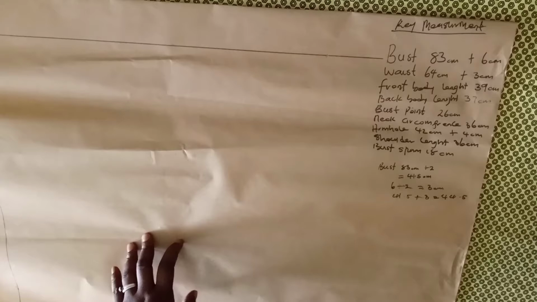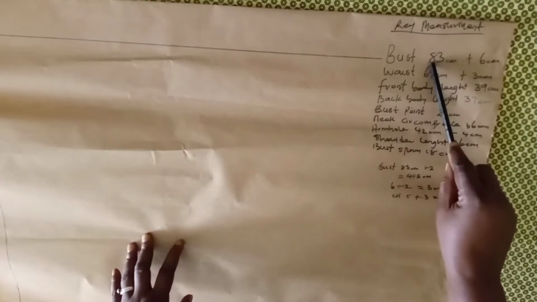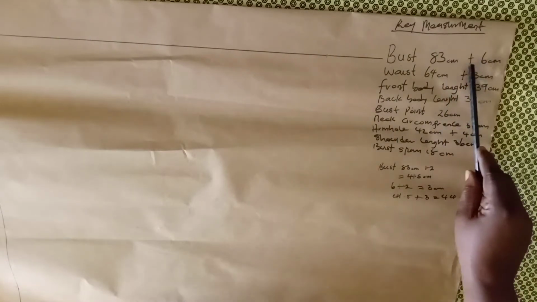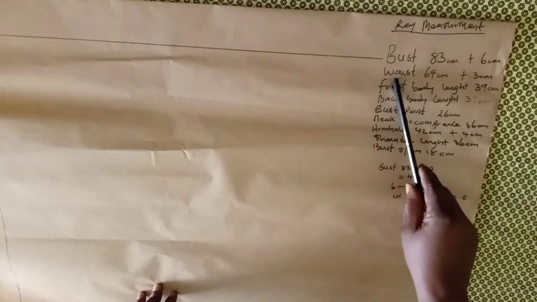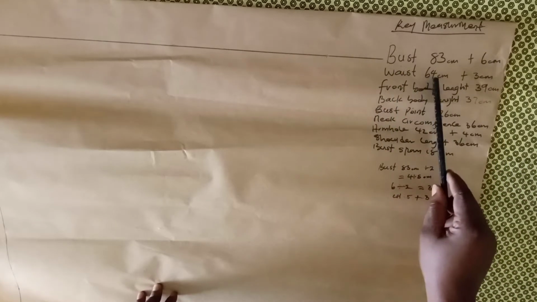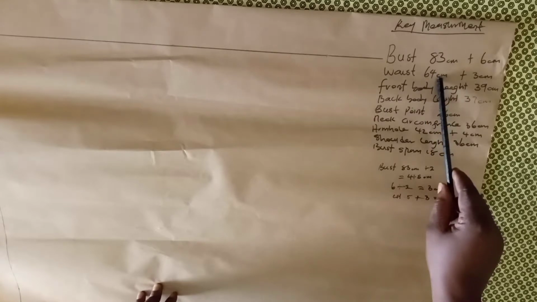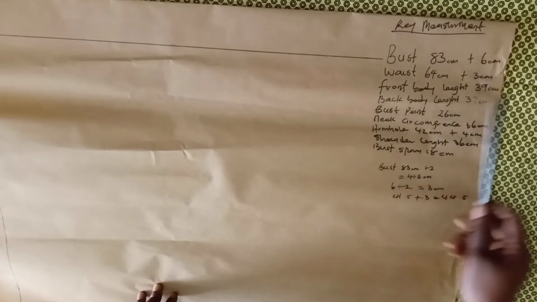And also the key measurements required. We have the bust, 83 centimeter plus 6 centimeter tolerance. The waist circumference, 64 centimeter plus 3 centimeter tolerance.